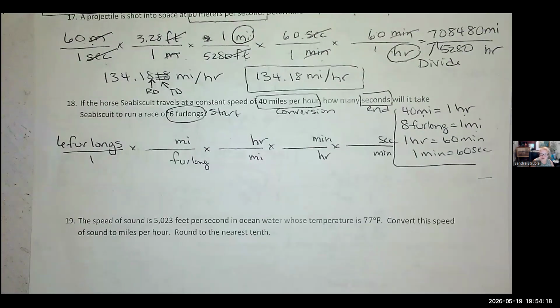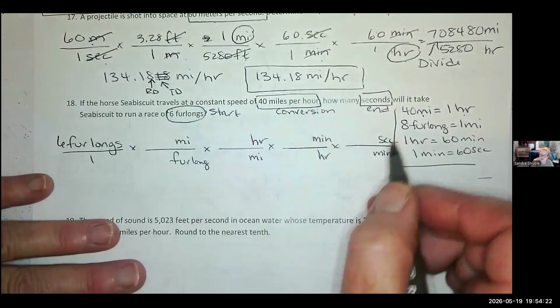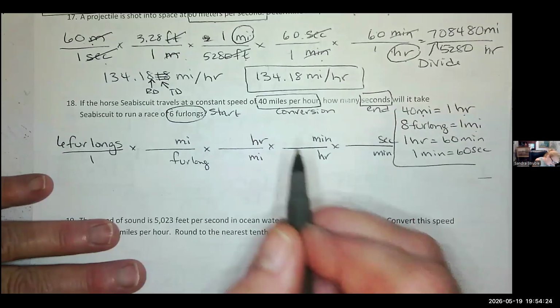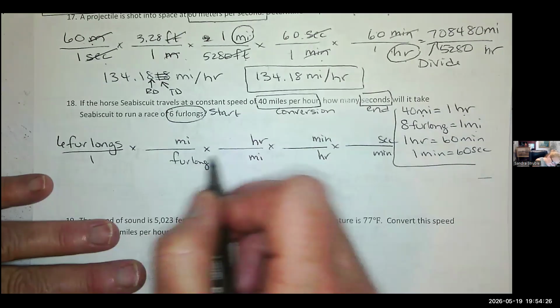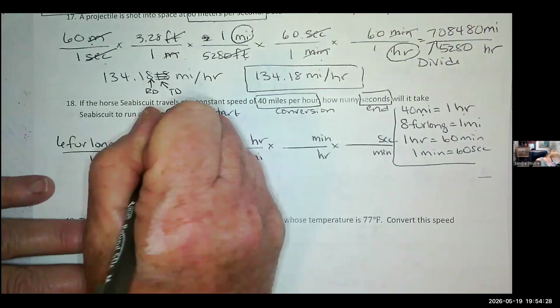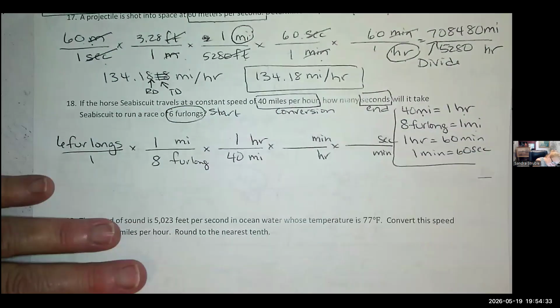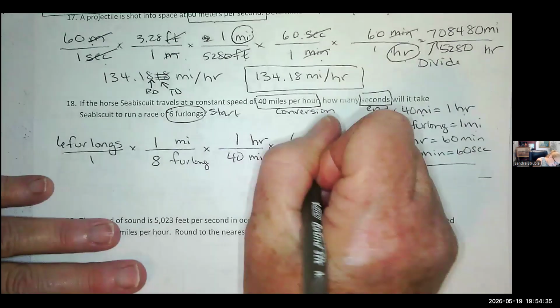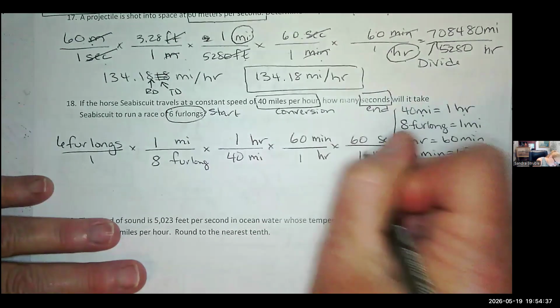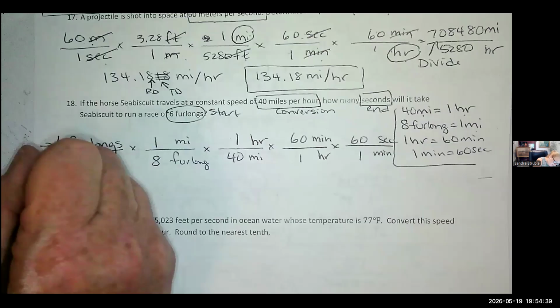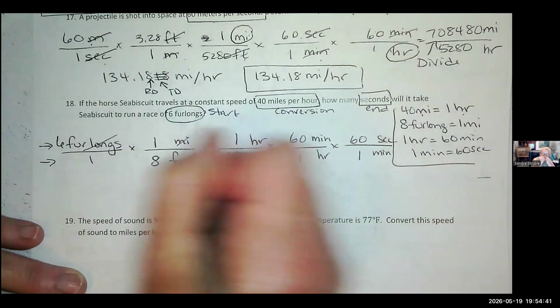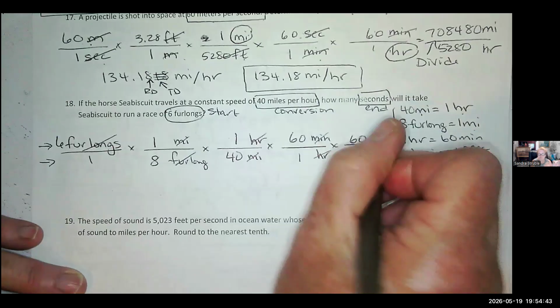All right. So once you get this set up to where you end up with seconds, you plug in your numbers. There's 8 furlongs in a mile. We're going at 40 miles in an hour, or Seabiscuit is. There's 60 minutes in an hour and 60 seconds in a minute. Multiplying straight across. Furlongs are gone, miles are gone, hours are gone, minutes are gone. We're left with seconds. Wow. That's it. Multiply straight across.